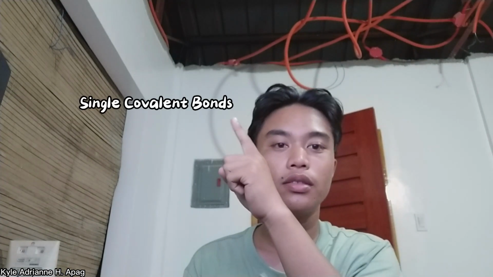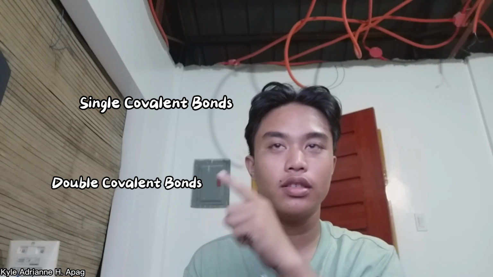Types of covalent bond. There are three types of covalent bond: single covalent bond, double covalent bond, and triple covalent bond. Single covalent bond is when one pair of electrons is shared between the atoms. This bond occurs when two atoms share a pair of electrons to achieve a more stable configuration.